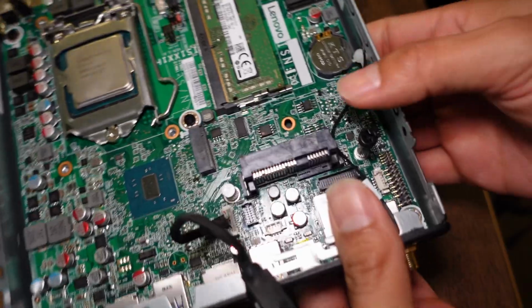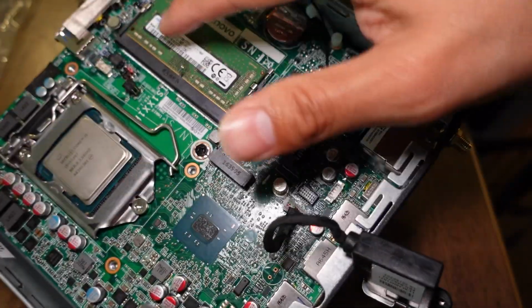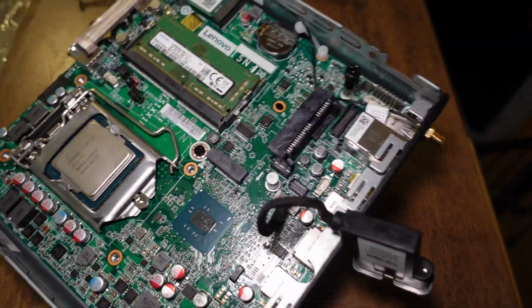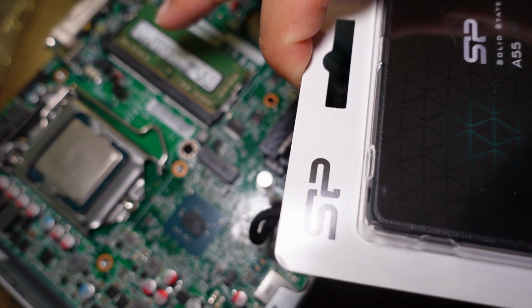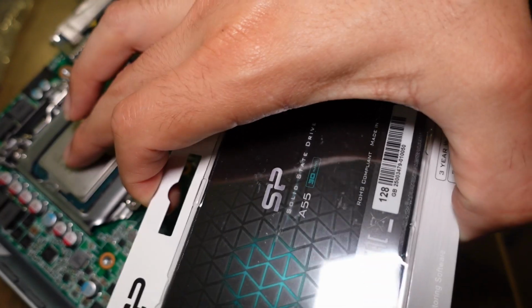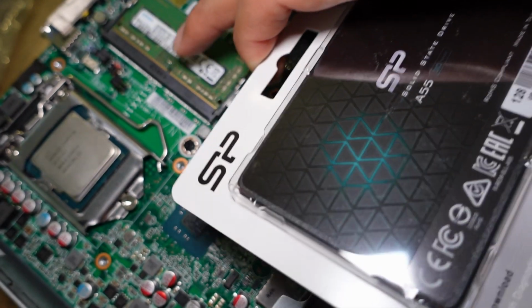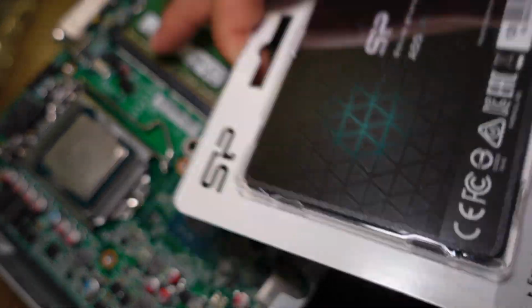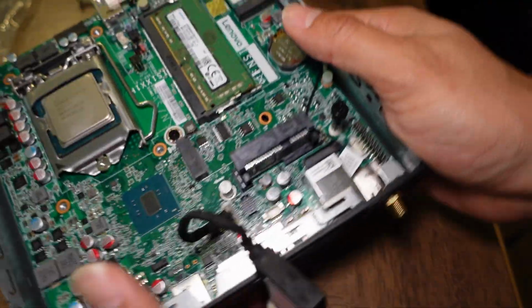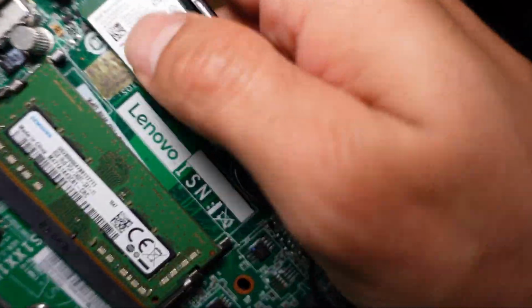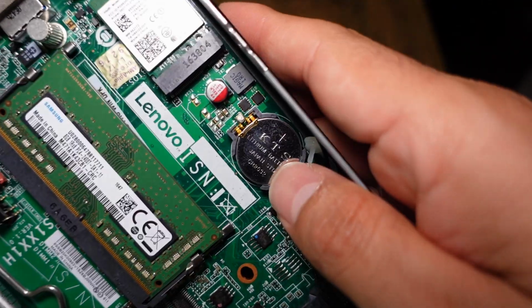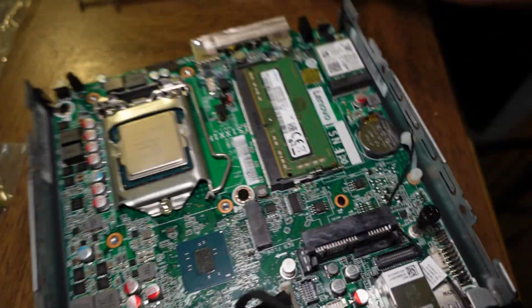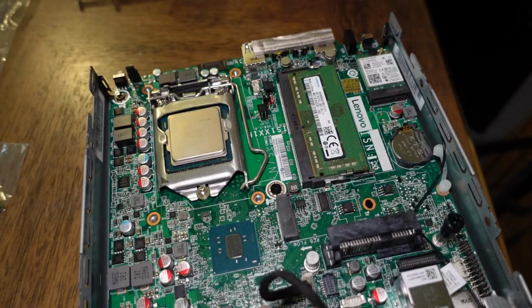These are the internal components of a computer. CPU, RAM. This is a CPU, which is a brain. This is memory. This is storage, permanent storage. And this is temporary storage, memory. You have your Wi-Fi card. You have your CMOS battery, heatsink, your fans.